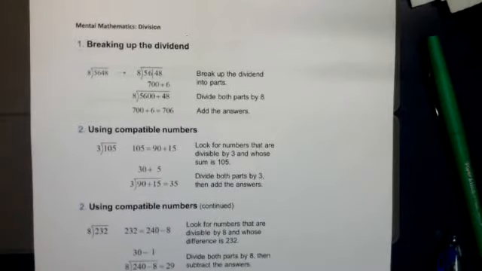Okay. All right, let's go to mental mathematics, which is dealing with division. Breaking up the dividend is one way to do division mentally, like 5,648 divided by 8. Here we break up the dividend into parts, like the 56 is broken up and then the 48.